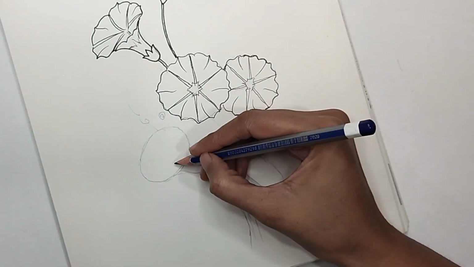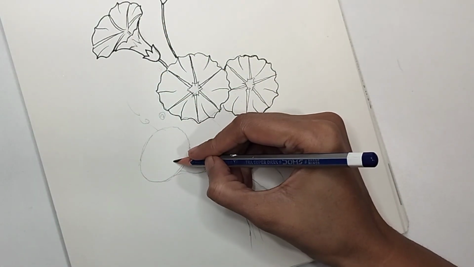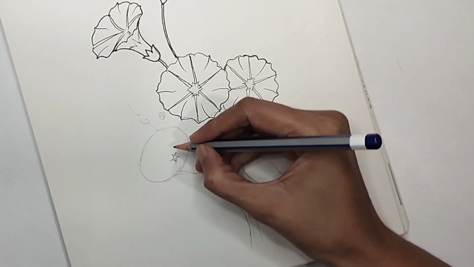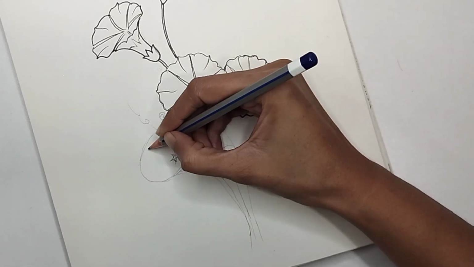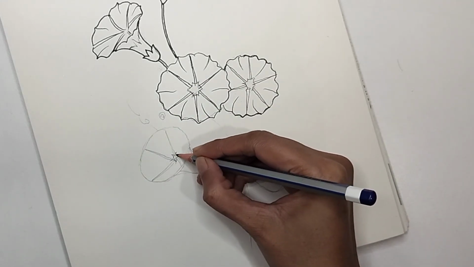Now we are done with these four: flower bud, side perspective, front perspective. Now let's create one more. This one is also a side perspective, but a little bit more from a different angle, you can say. So we can see the center part here a little bit. So I'm creating a star shape on the bottom side.